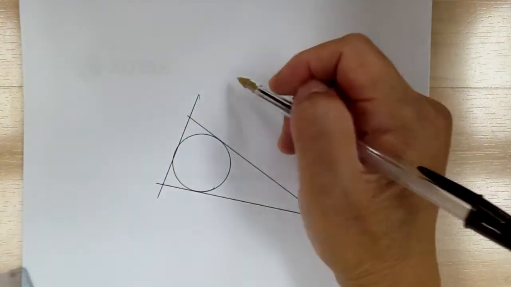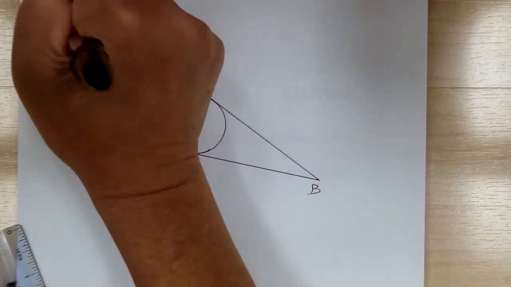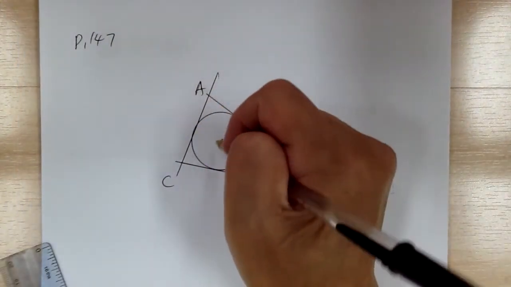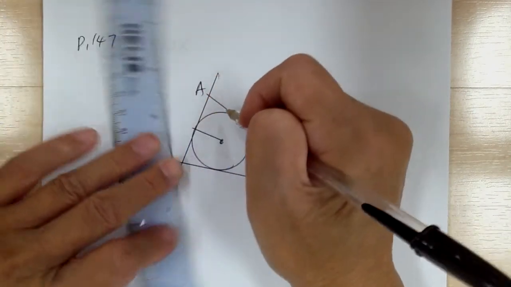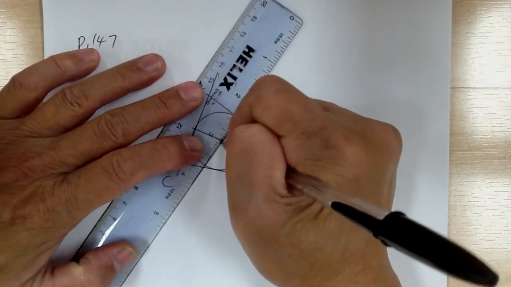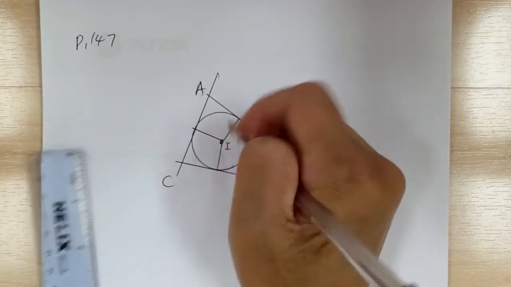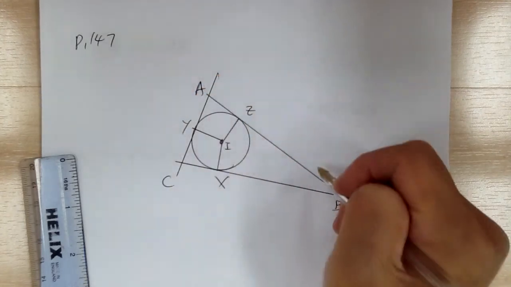Okay, so let's say you have this situation. You have the triangle A, B, C. This is on page 147. And then you draw the radius to each side. So this is the incenter, and we label these points X, Y, Z.